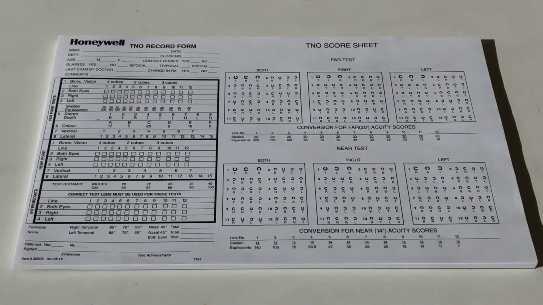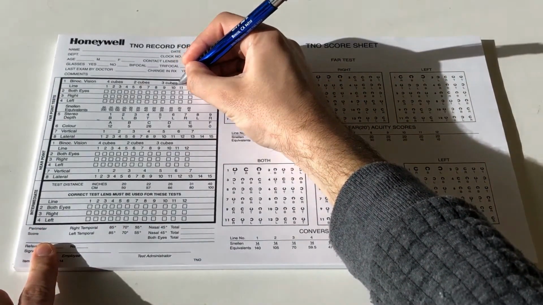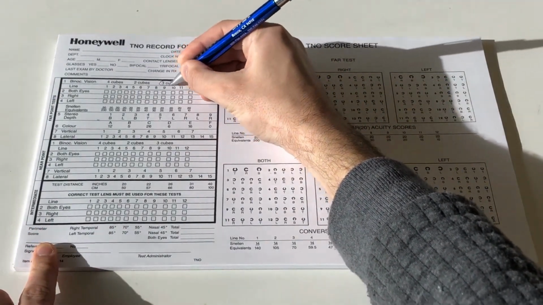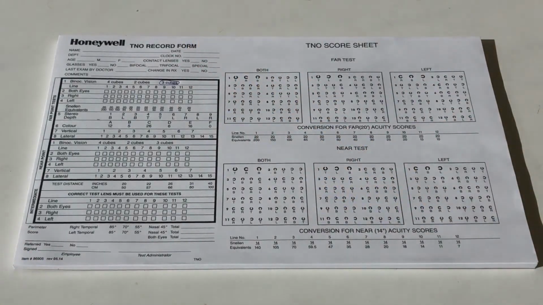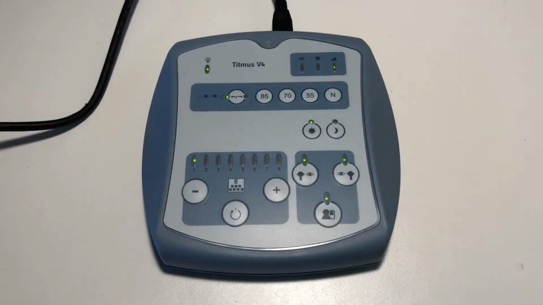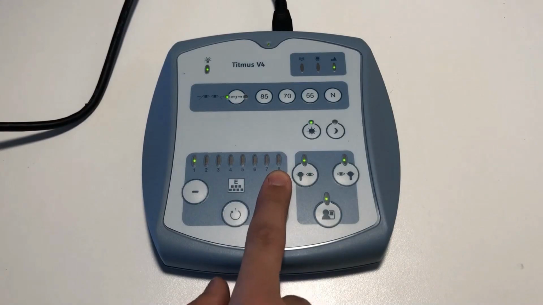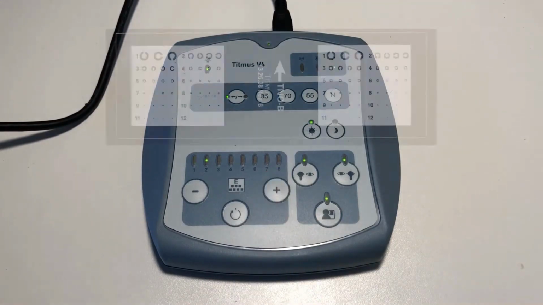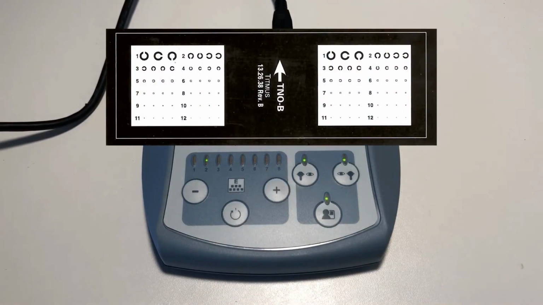On the record form, mark the number of cubes seen by the patient in the first section of the far point test box. Advance the slide to number 2 by pressing the plus sign on the control panel. This slide tests for visual acuity in both eyes.